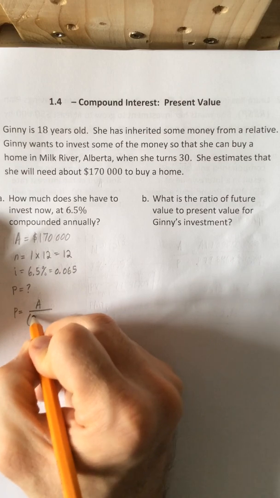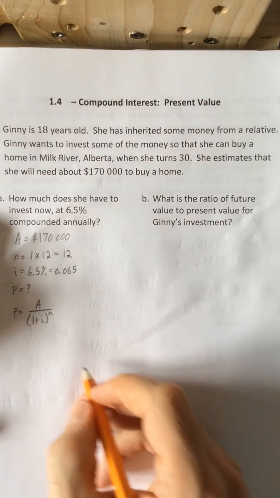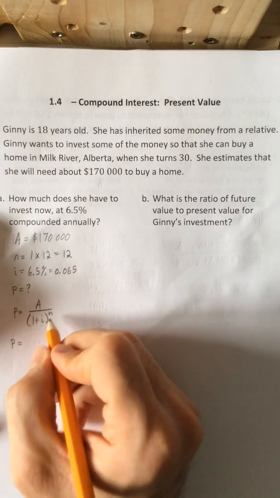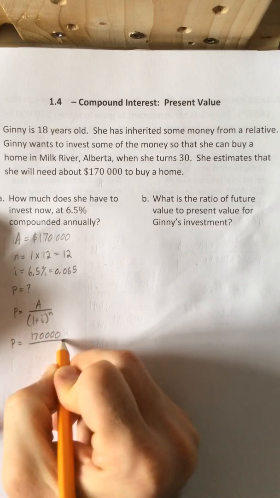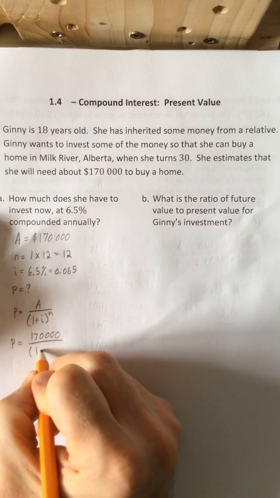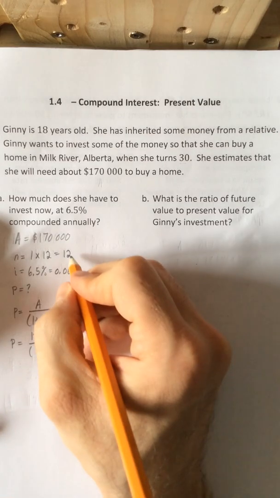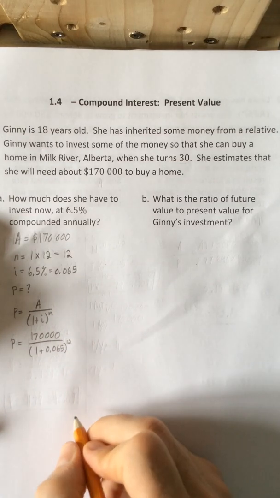So this is the future value divided by 1 plus i to the exponent n. And if we fill in this information, since we know A, i, and n: A, or the future value, is $170,000. The interest rate is 0.065, and the n is 12.